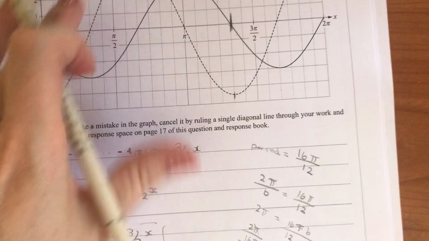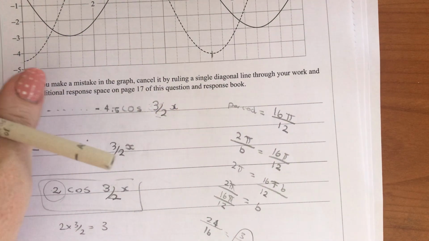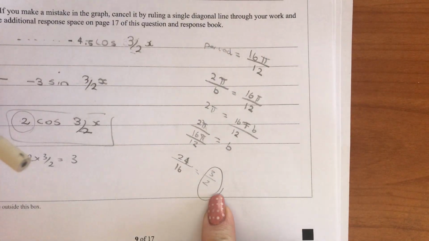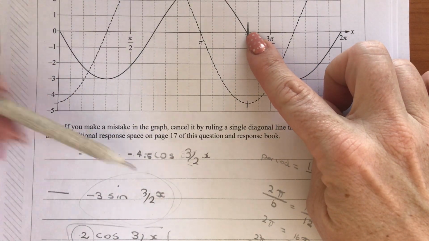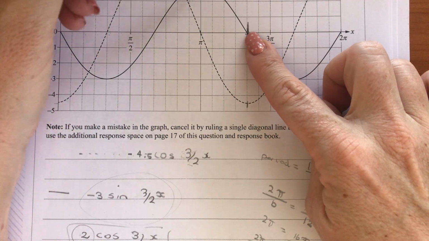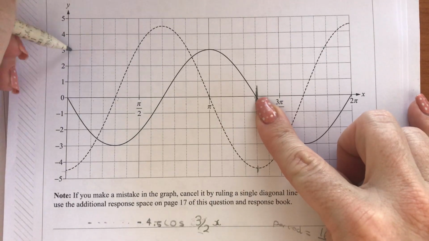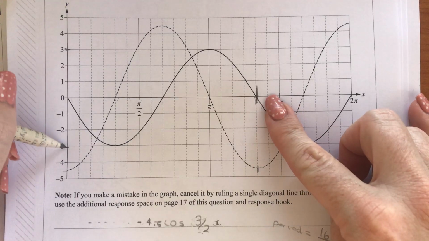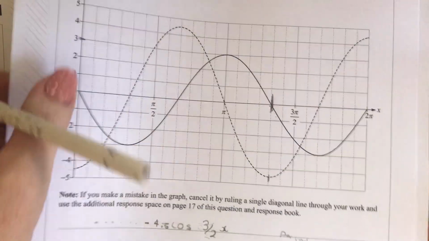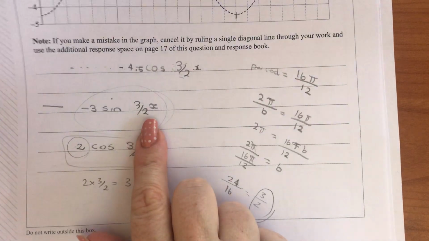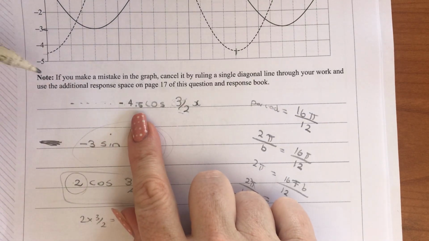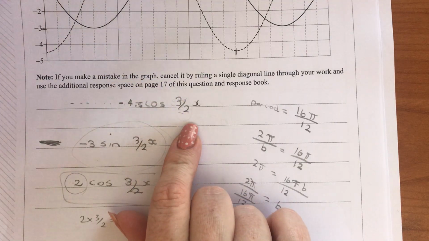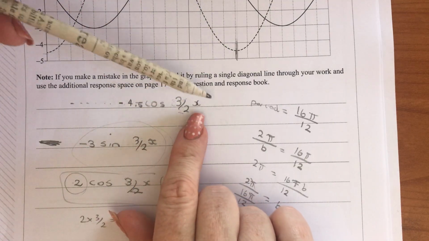I've got a bit of working down the side here, period of 16 pi on 2, to work out what my b would be, 3 on 2. I've said it's a reflected sine curve, and I've looked at my amplitude, so I can see that the amplitude is 3 to -3 for that one, so I've got -3 sine 3 on 2x for that solid line one. For the dotted line, I can see that it's going to 4.5 and -4.5, so my amplitude is -4.5.